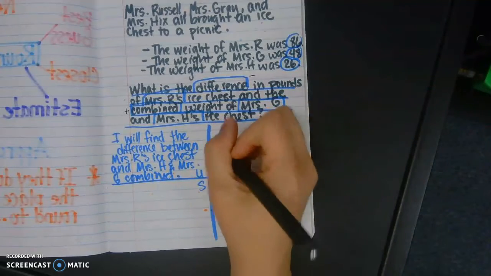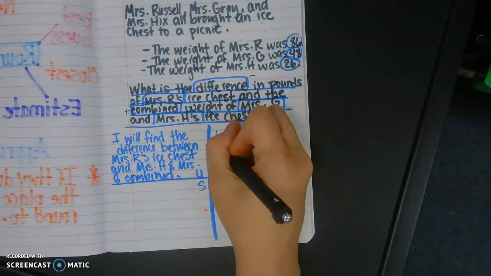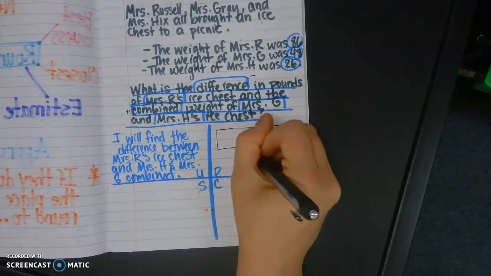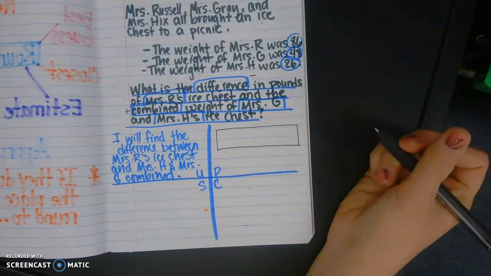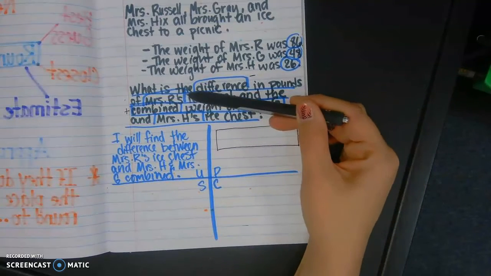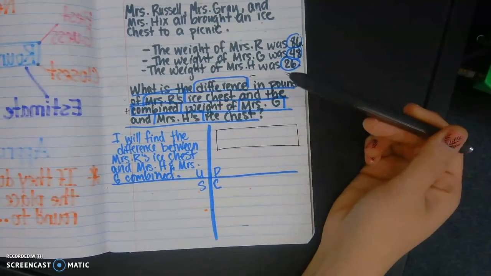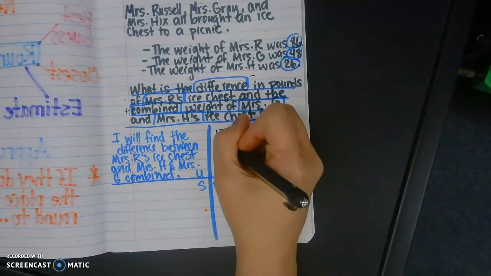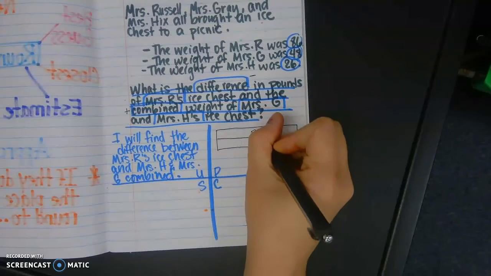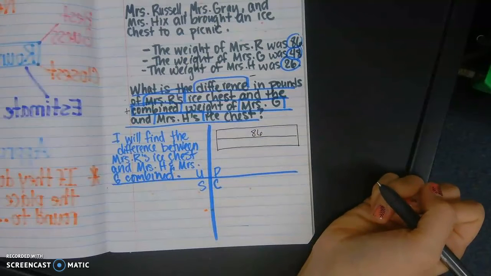So before I even write my number sentence, I kind of want to get this down in a picture so I can get a better idea about it. Now, I know that if I'm subtracting it from Mrs. Russell's, mine, that my number must be the bigger number. So it's going to go by itself up here. So my number was 86, okay?